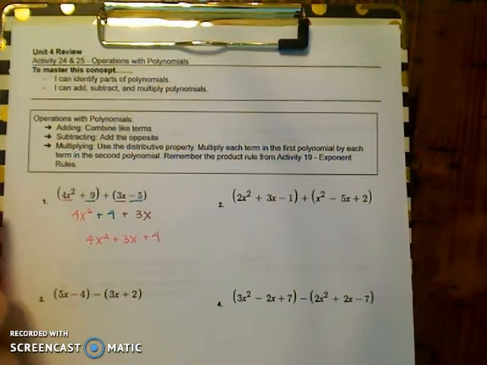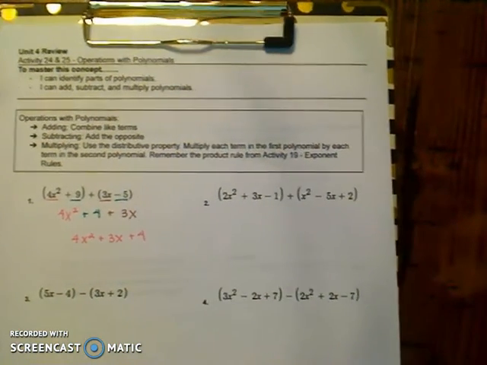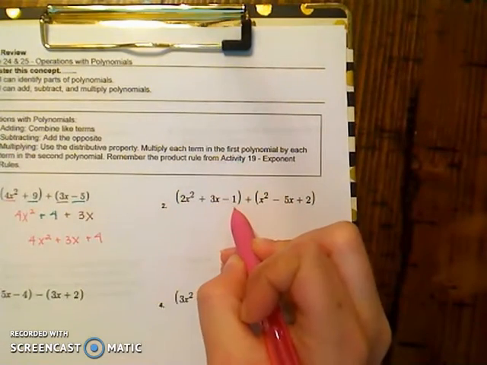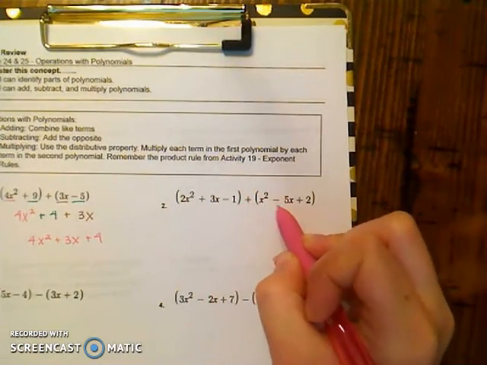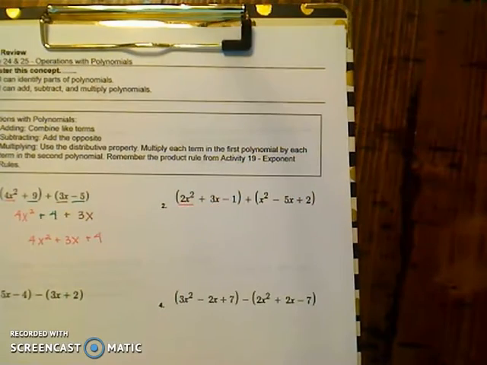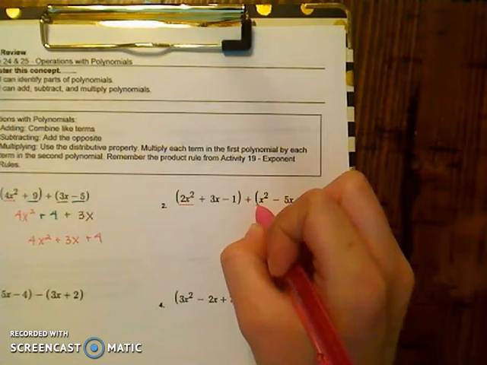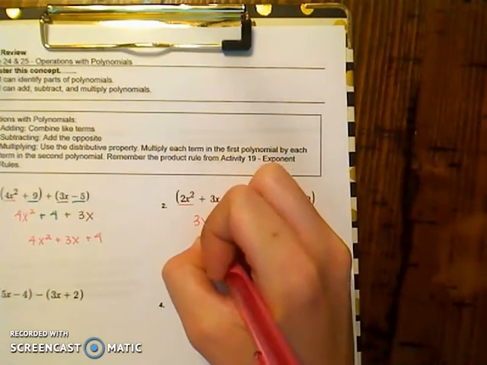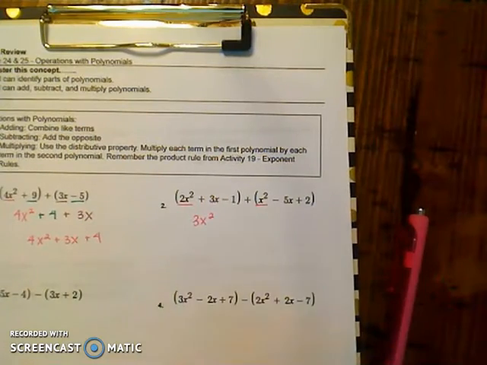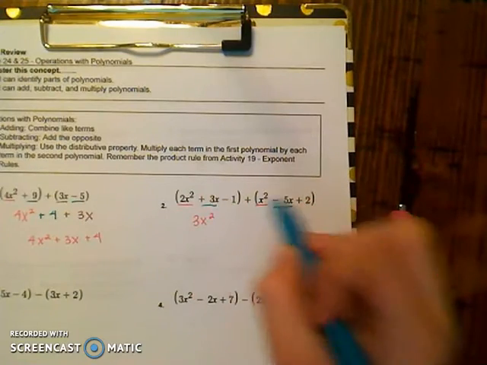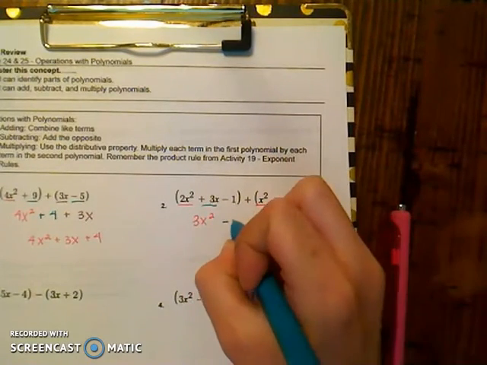Okay, so adding is all about combining those like terms. So let's take a look at number 2. We have 2x squared plus 3x minus 1 plus x squared minus 5x plus 2. 2x squared, I'm going to combine that with 1x squared. 2 plus 1 is 3, so I have 3x squared. Then I have 3x, and I also have negative 5x. So what is 3x plus negative 5x? So that's going to give me negative 2x.